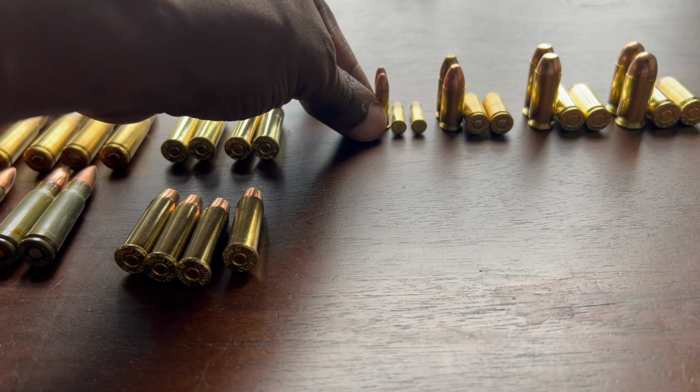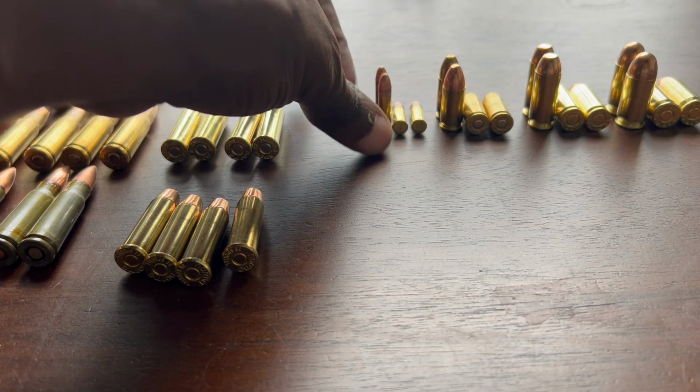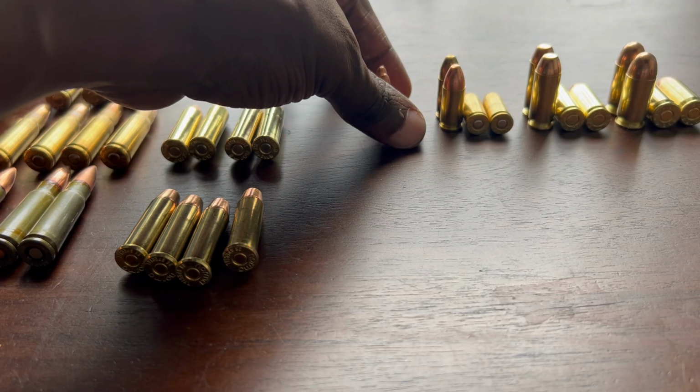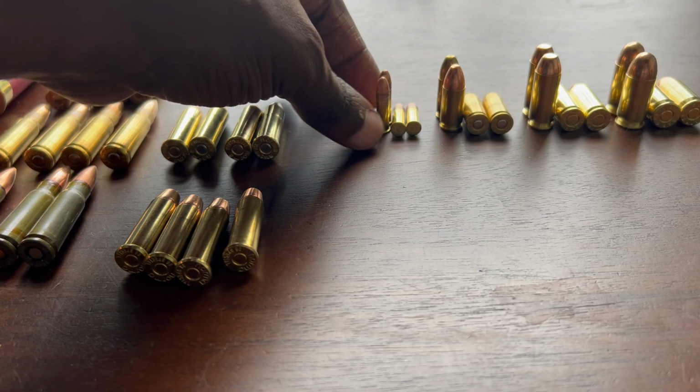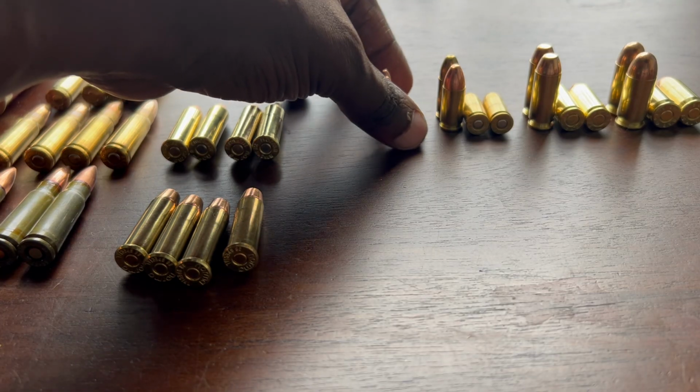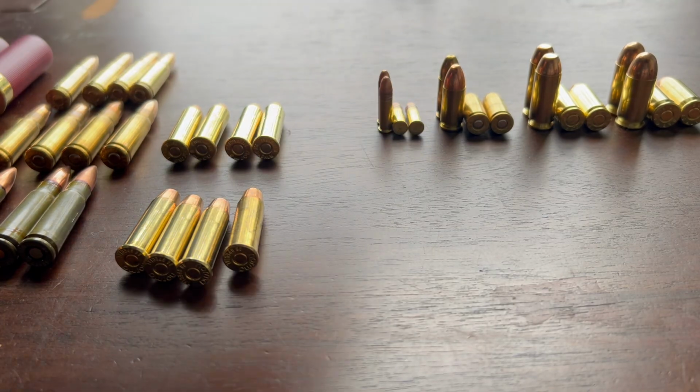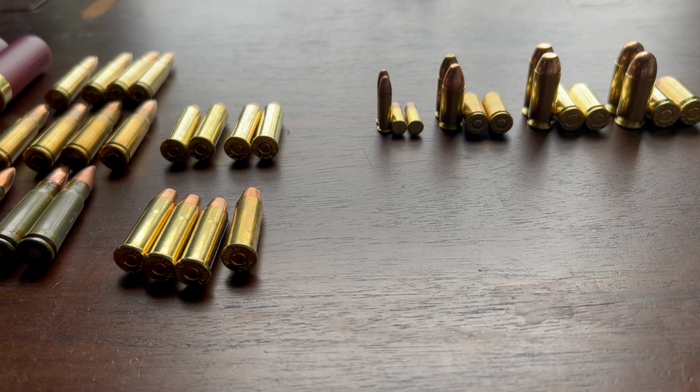People like to joke and say if you have jeans on, it won't go through. A 22 will absolutely go through jeans. You could have several layers of jeans. It's my understanding that it will go through, unless someone's debunked that. That's a 22.